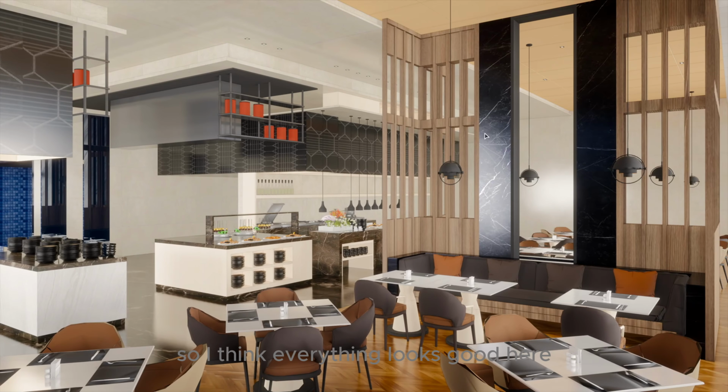So I think everything looks good here. If you score it from 1 to 10, I would say it looks around 3 to 4. There are more realistic renders and very big files.